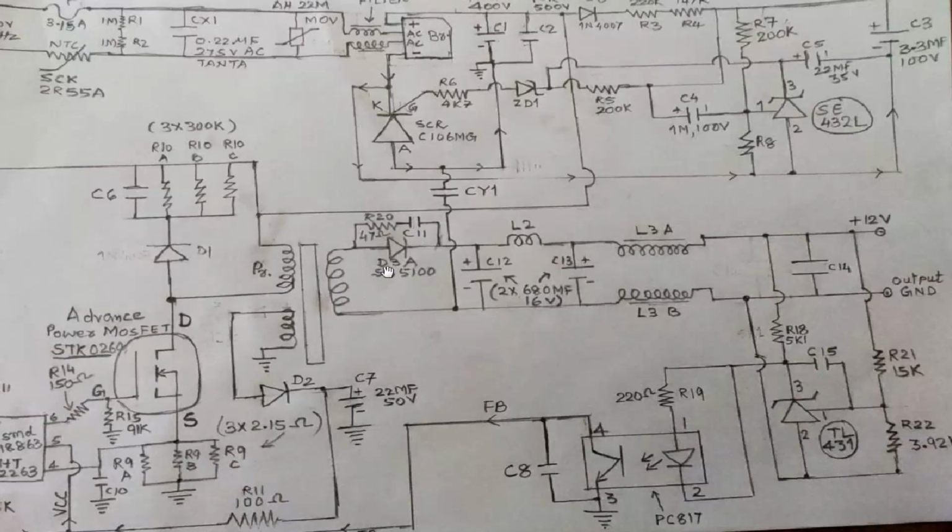So this induced voltage will be rectified through this rectifier, and there is a balancing capacitor and resistor, and this voltage will be applied to this capacitor.